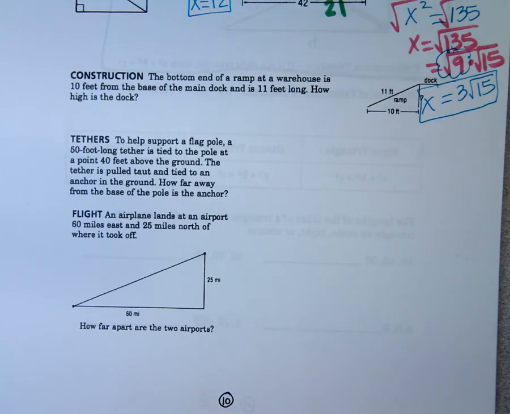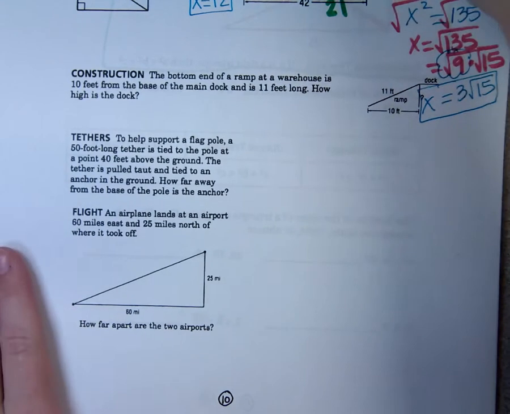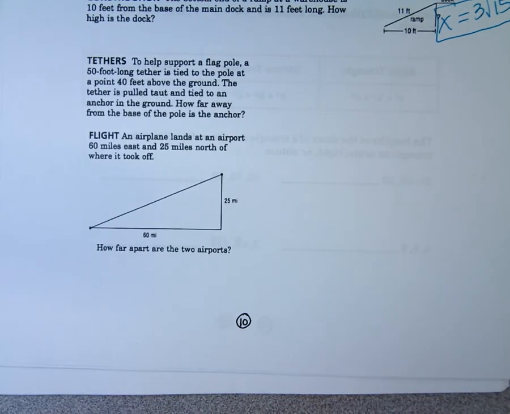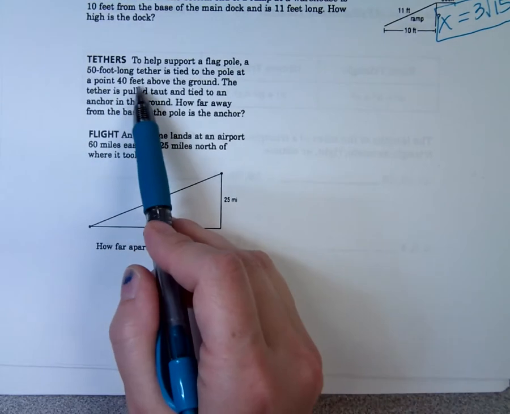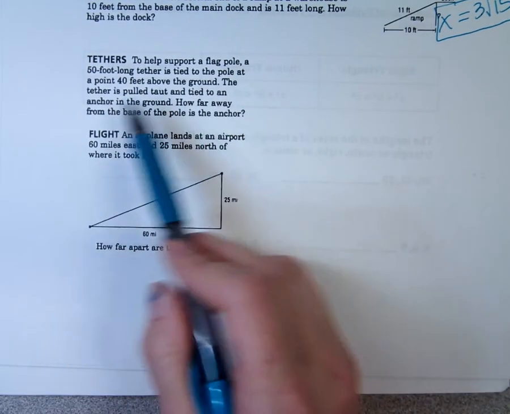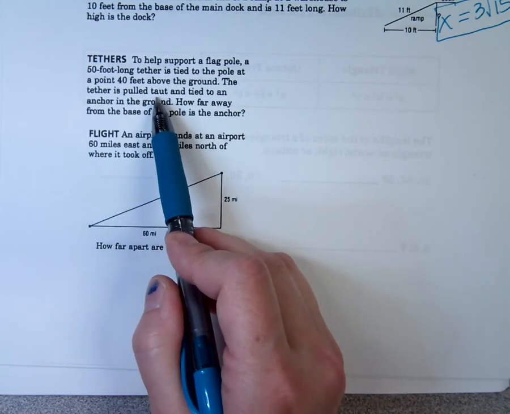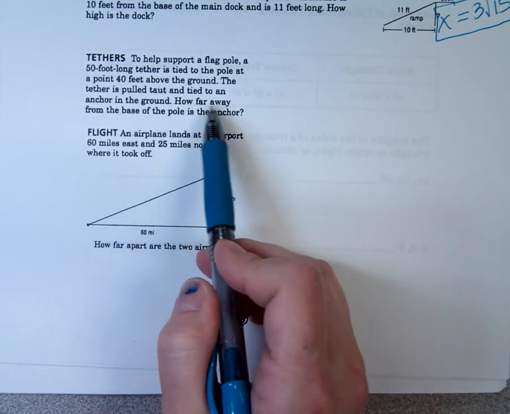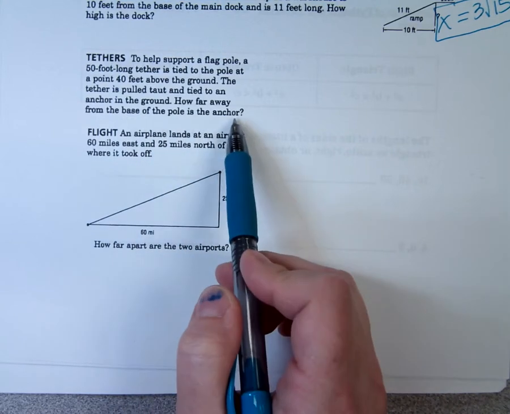Okay, so looking at this second problem about the tethers, it says to help support a flagpole, a 50-foot long tether is tied to the pole at a point 40 feet above the ground. The tether is pulled taut. Do you know what that means? Tight. And tied to an anchor in the ground. How far away from the base of the pole is the anchor?